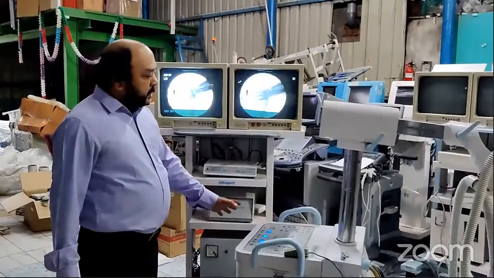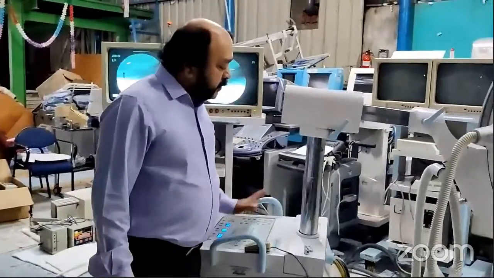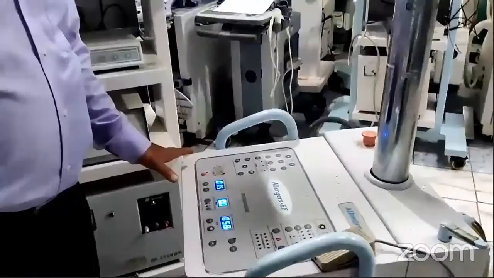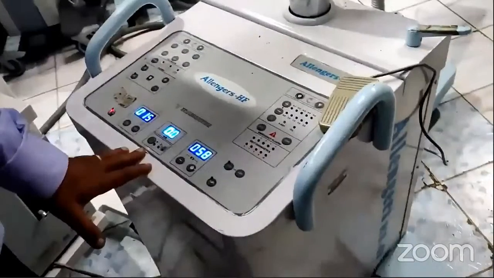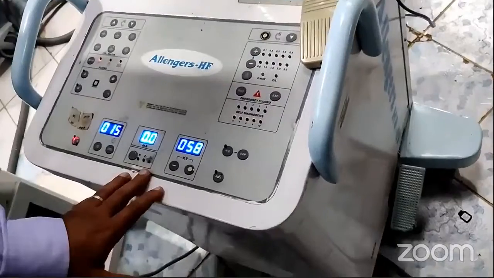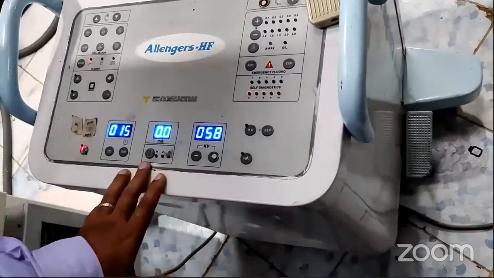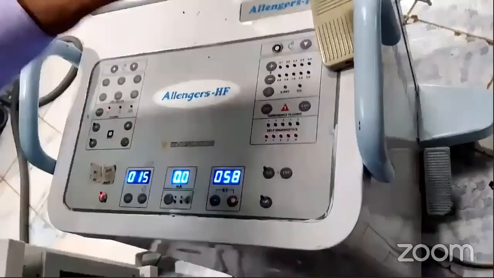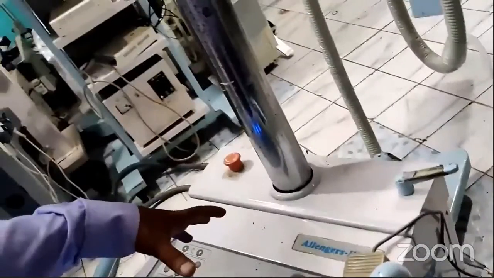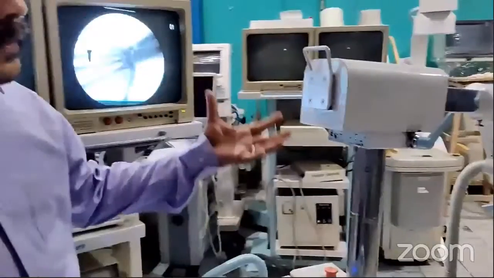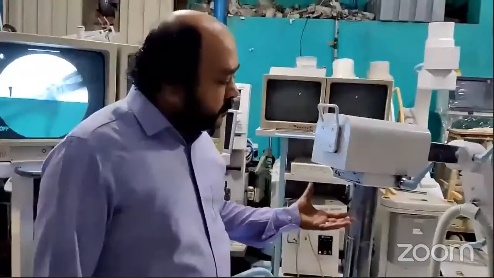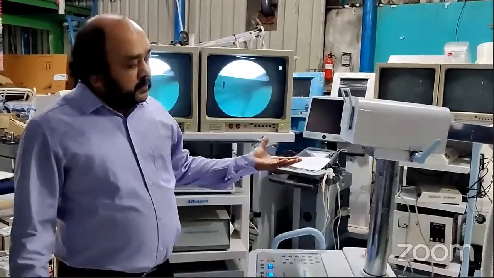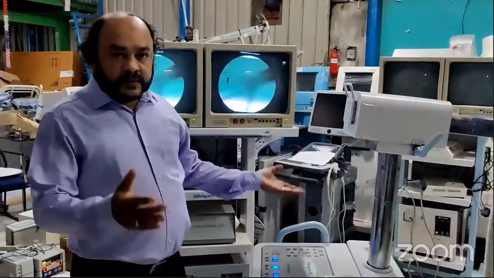And this can be operated through the console. In that console you can see the kV and mA, how much kV you need and how much mA you need. Inside the machine there is a motor, so the motor will move the C up and down, and you can also rotate 180 degrees.